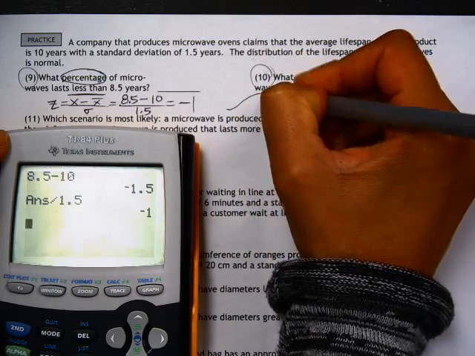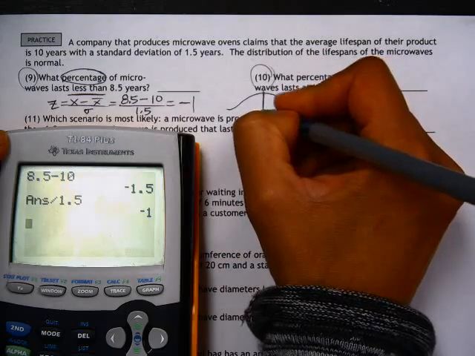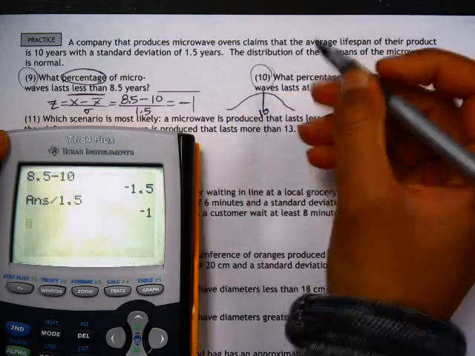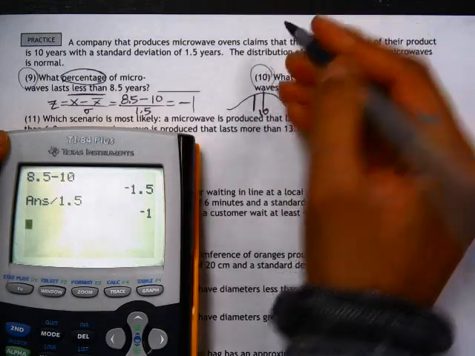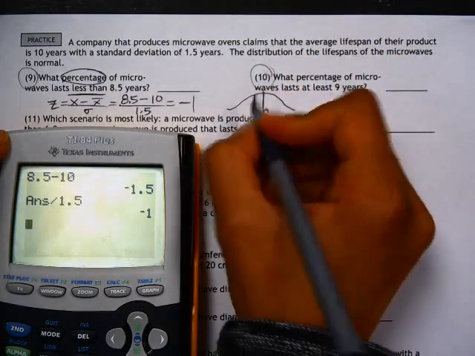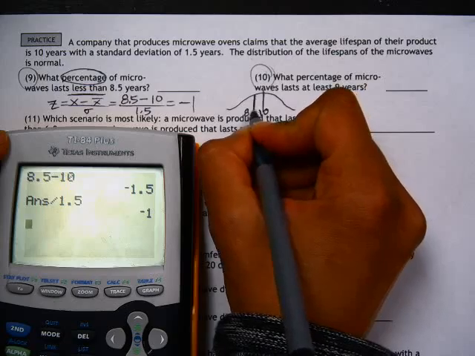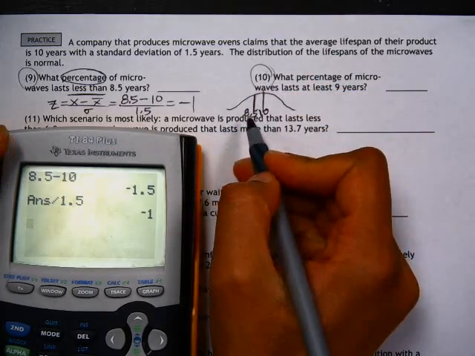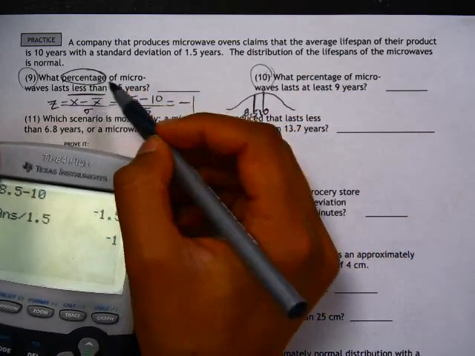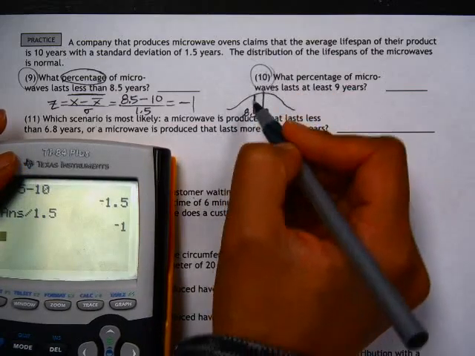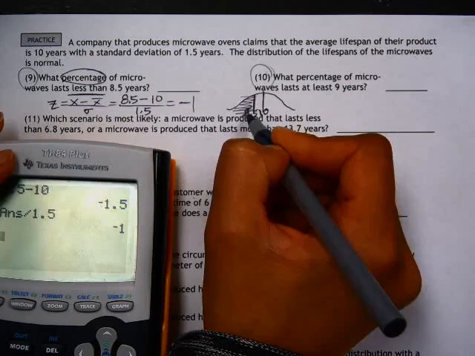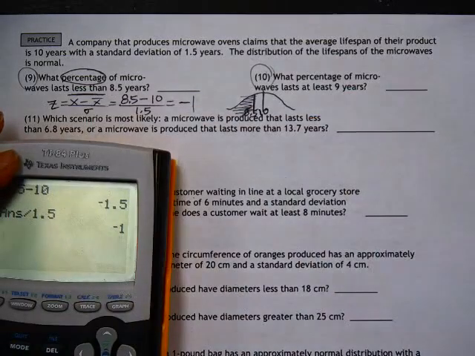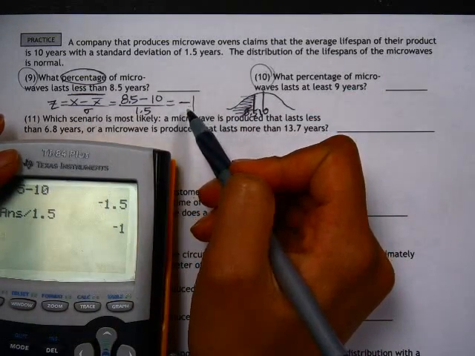So in this case, if we looked at the normal curve, if this is the mean, the 10 years, this microwave lasts exactly 1 standard deviation below the mean. So this is the 8.5 year microwave. There's two ways that you can find the percentage of microwaves that last less than this. You can either add up all of these percents from the empirical rule, or you can go to the z table and look up z equals -1.